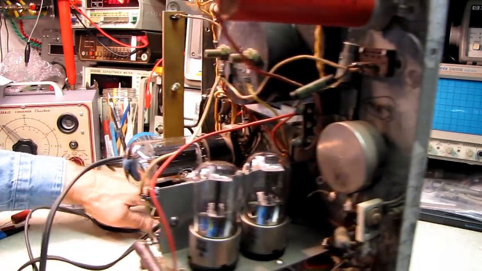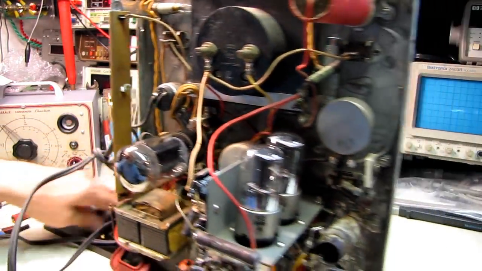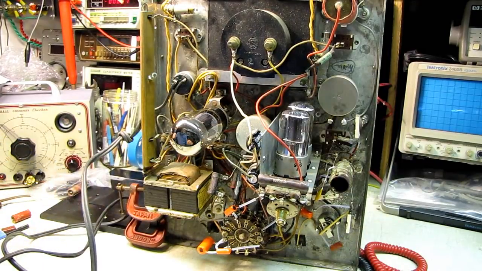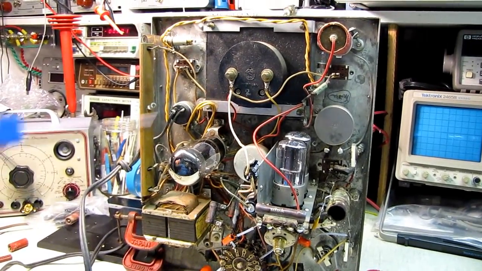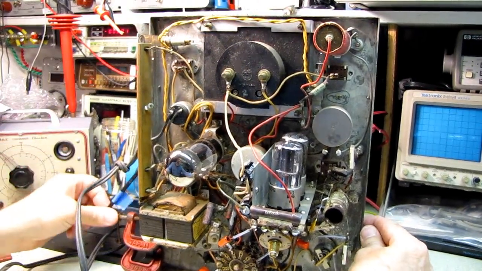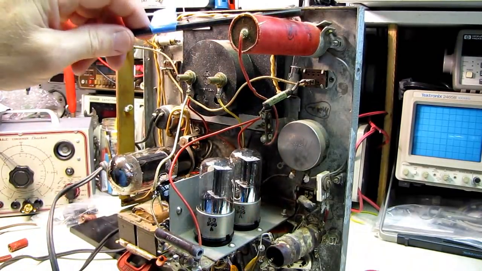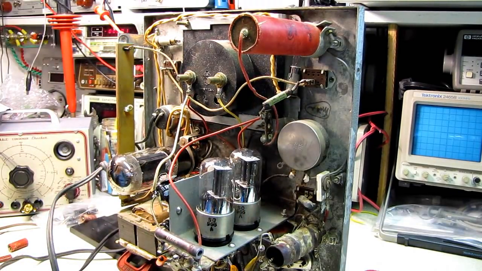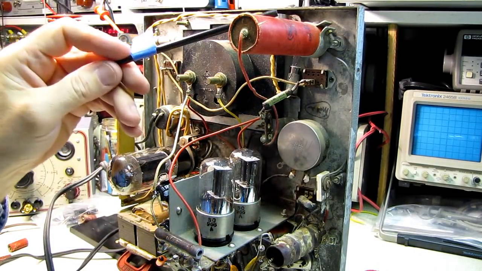So I'm going to call this tester good. It needs the resistors replaced. We'll do that over the next couple of days or a week or so. The only thing I haven't changed in here yet is this capacitor right here. This is one of the bridge caps. This is a 4 microfarad at 100 volts, non-polarized.